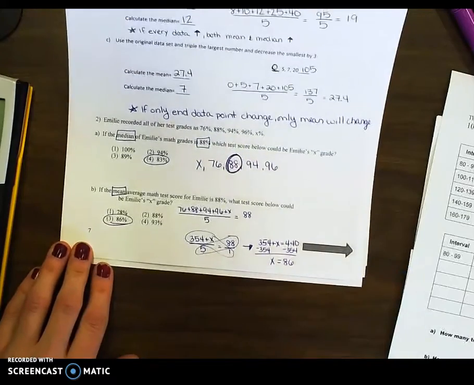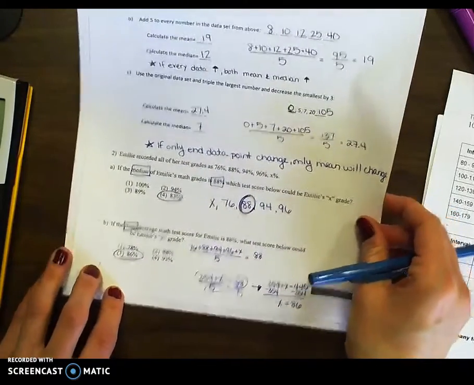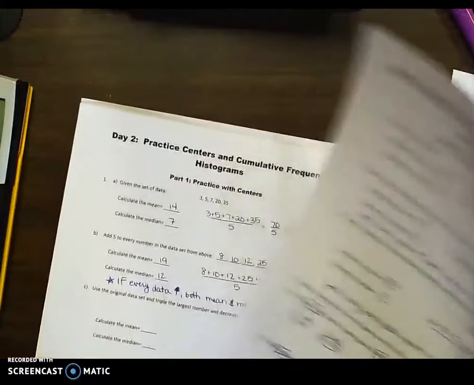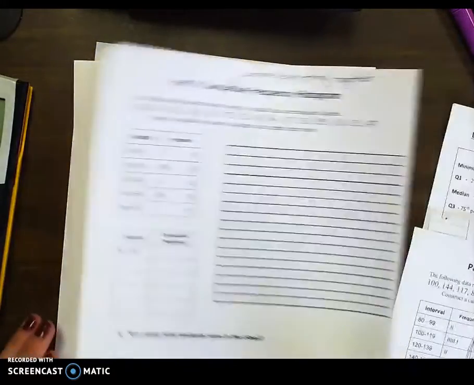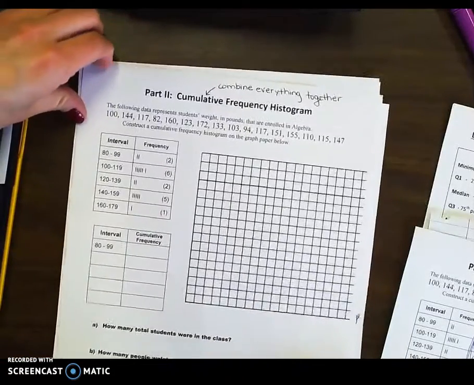So that was the first part of today's goal. Now let's take a look at the second part of today's goal. All right, so here we go. Next up are cumulative frequency histograms.